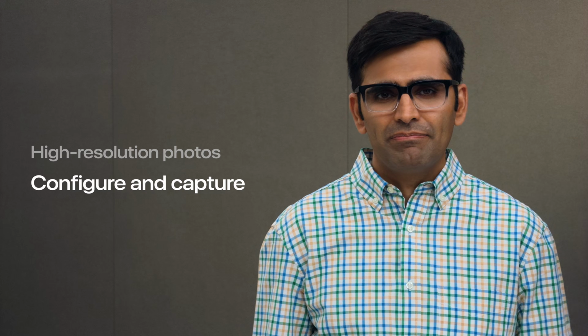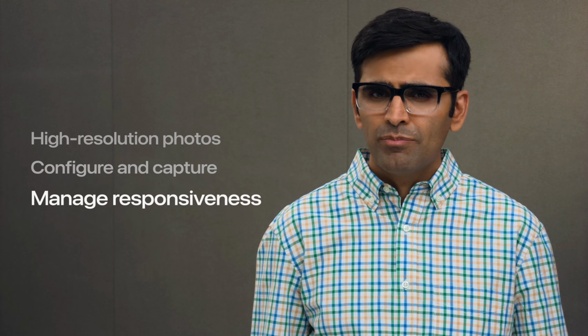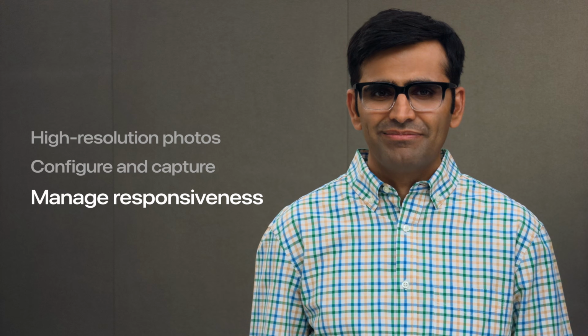First, I'll cover different types of high-resolution photos. Then, how to configure and capture them. And finally, I'll discuss how to keep your app responsive throughout the process.